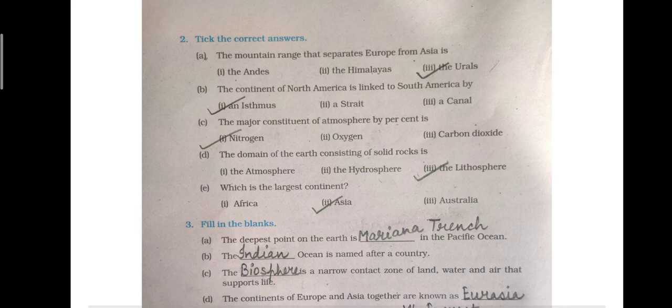We have done chapter number 5, and today we will be doing the exercises of chapter 5. We will start with take the correct answer. Number A, the mountain range that separates Europe from Asia is, the correct answer is option number 3, the Urals. Number B, the continent of North America is linked to South America by, answer is an isthmus. So the correct answer is Isthmus of Panama, which links North America to South America.